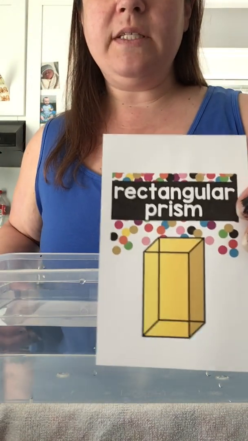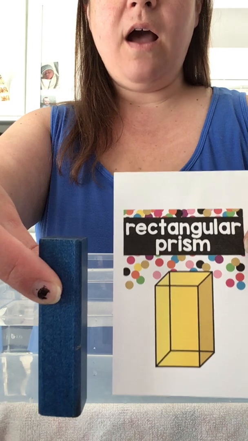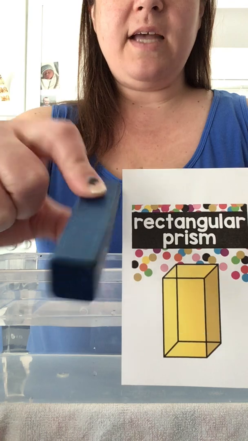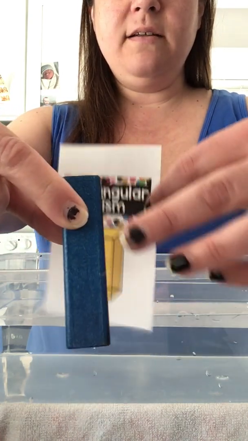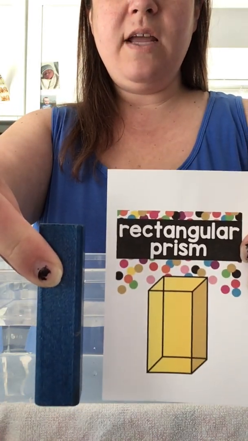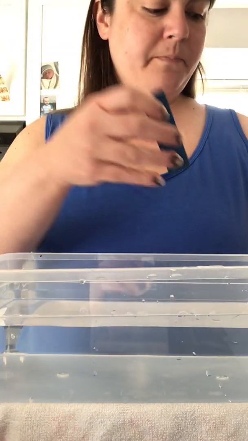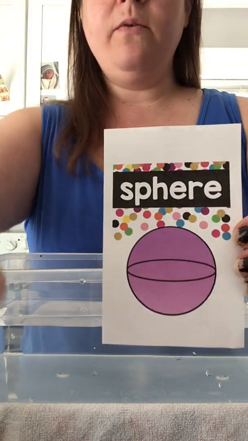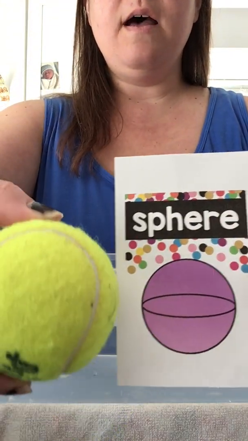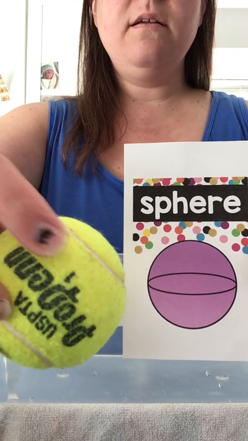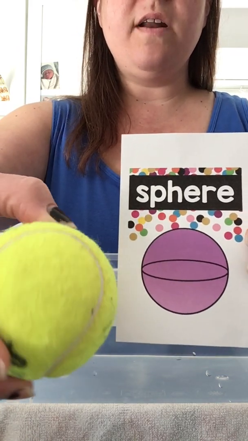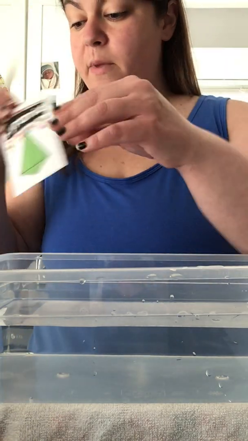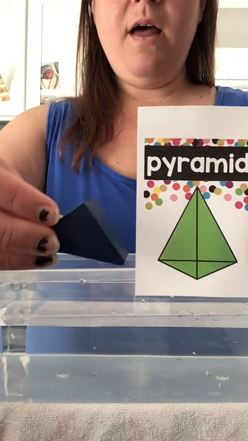So here's a rectangular prism. Miss Katie found a block that is the shape of a rectangular prism. It's got a square on that side and a square on that side and rectangle shapes all around. So this is a rectangular prism. For a sphere, I found a ball, a tennis ball. See, I just found a tennis ball for the sphere.